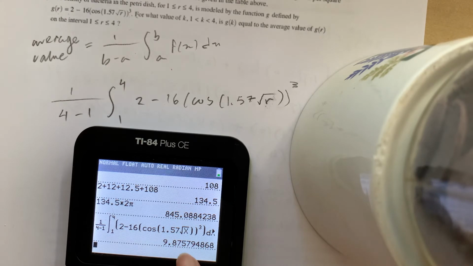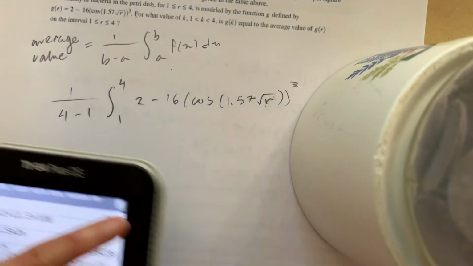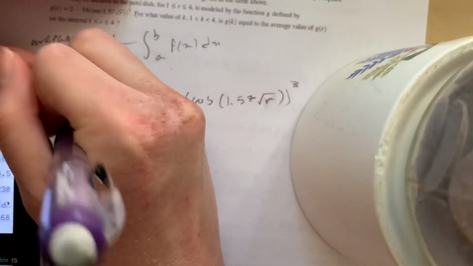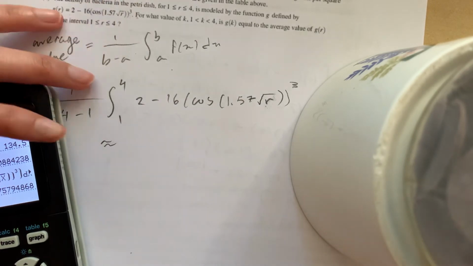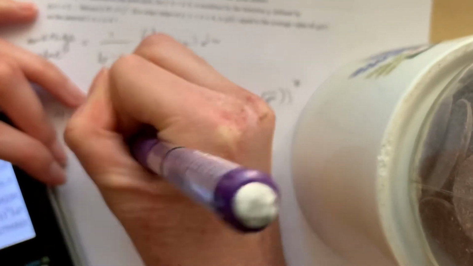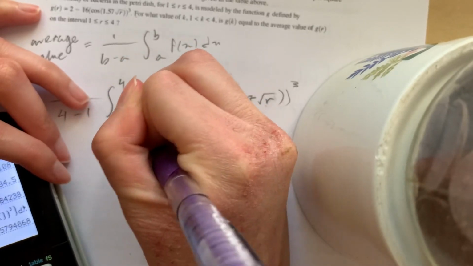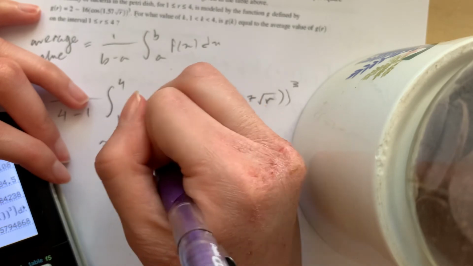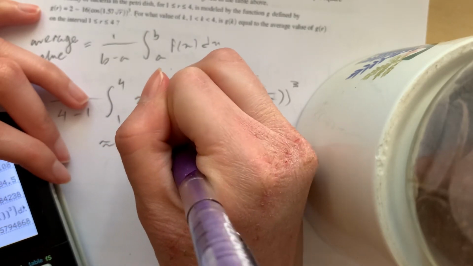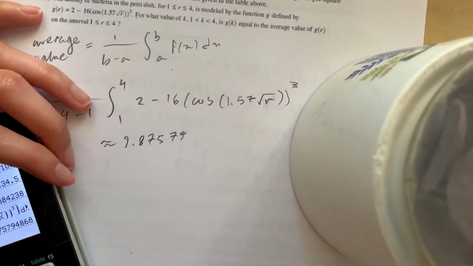So what I got is 9.875794868. So I'm going to approximate that. I'm going to cut that down to 5 decimal places and round it, so it's going to be 9.87579, I believe.